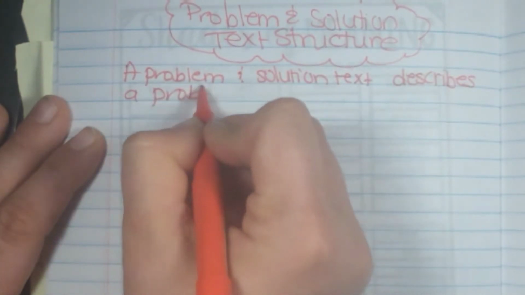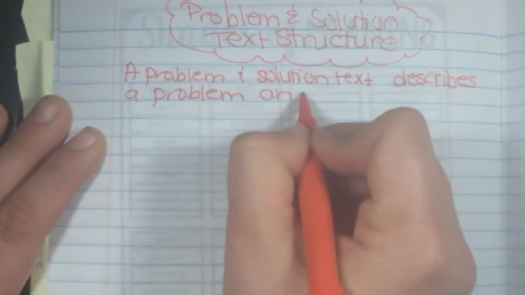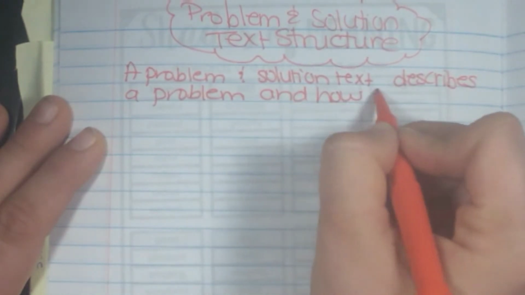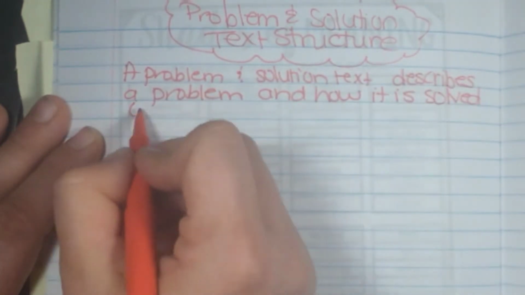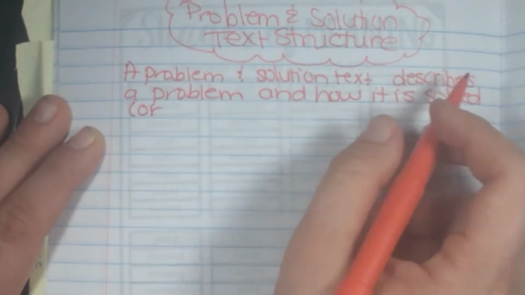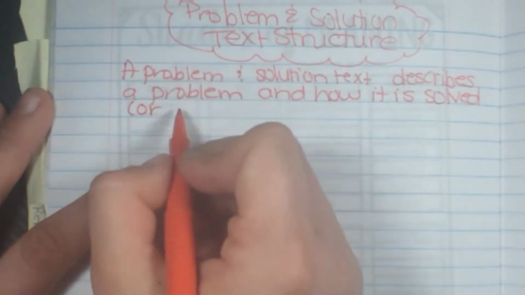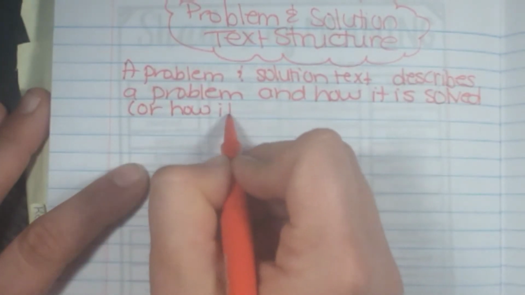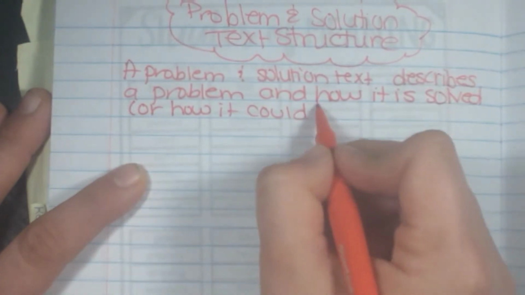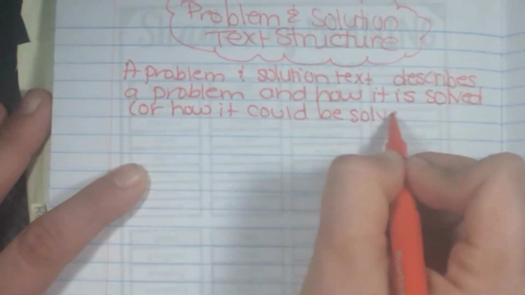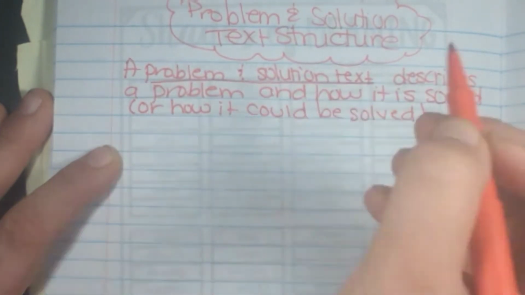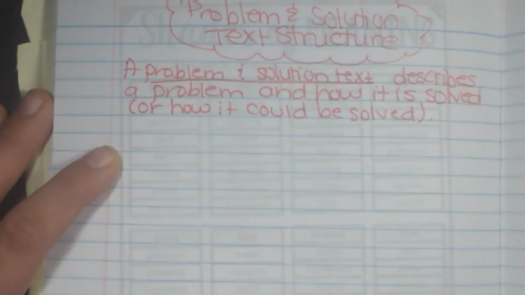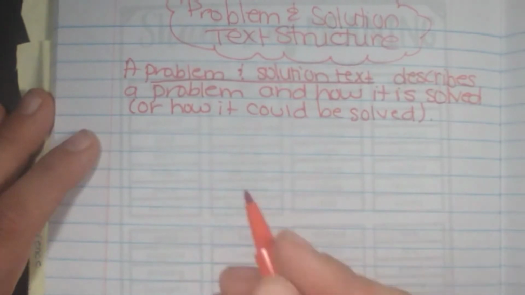And I'm going to add as well, because a lot of times we have problem and solution and someone proposes how to fix it because it hasn't been fixed yet. So I'm going to say, or how it could be solved. We have some clue words.